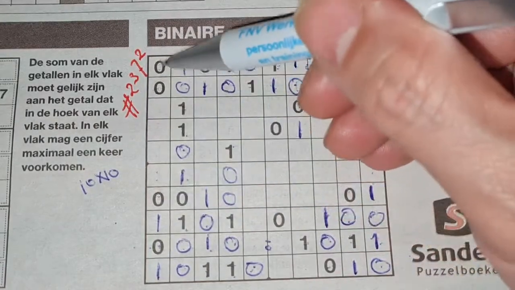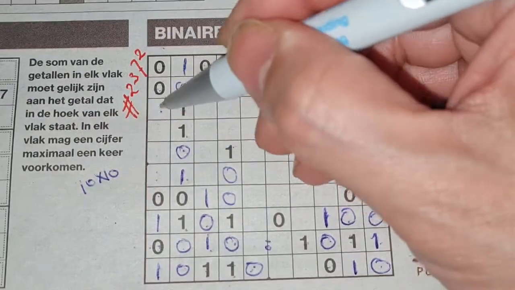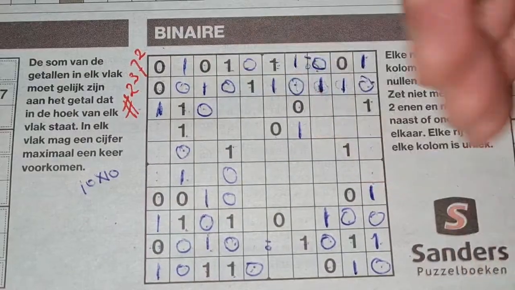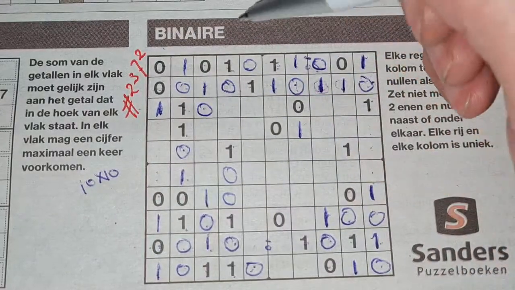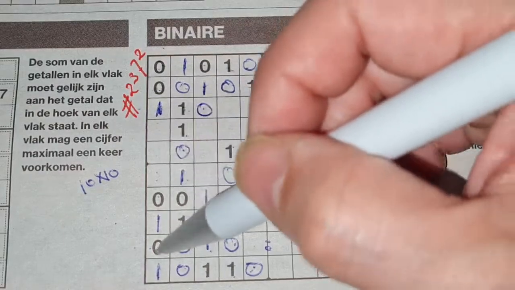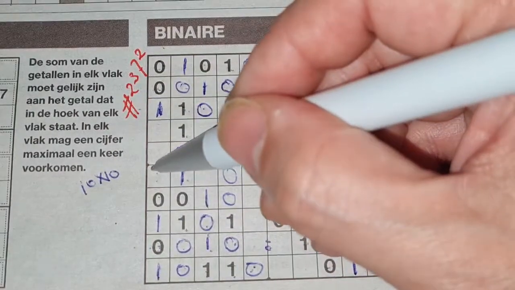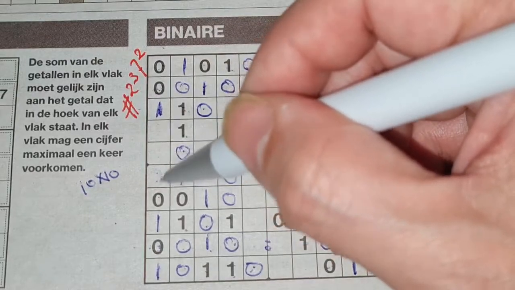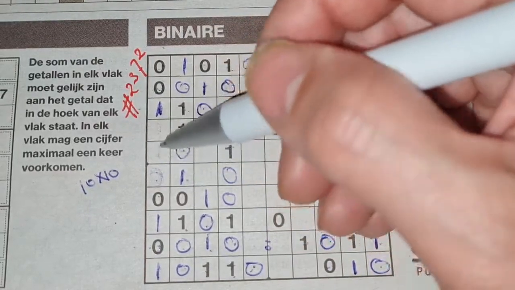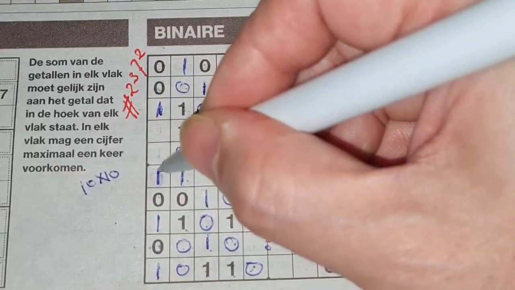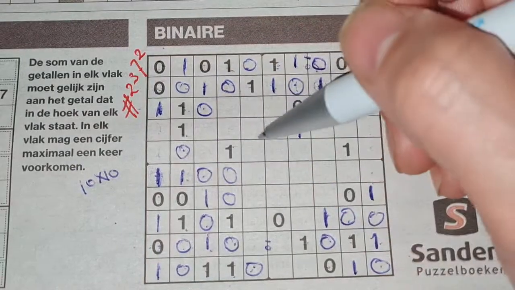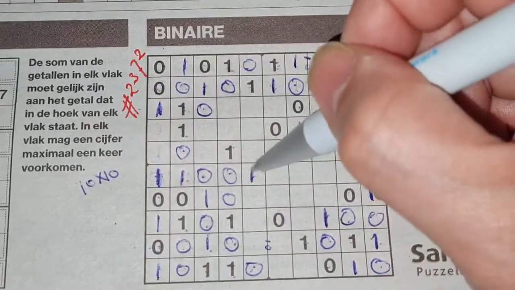1, 2, 3, 4. Double O, here 1, there 1. Double 1, here no, there no. 1, 2, 3, 4. If I place number 5, the 5th O here, then we still have 3 ones in a row. So this cannot be an O, this should be a 1. Alright, double 1, here no, there no. Double O, here 1, there 1.